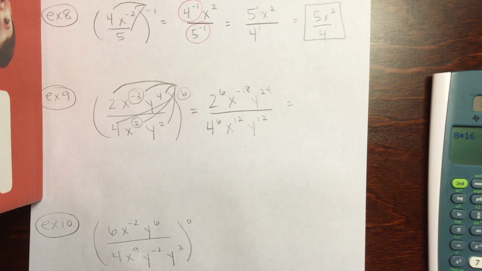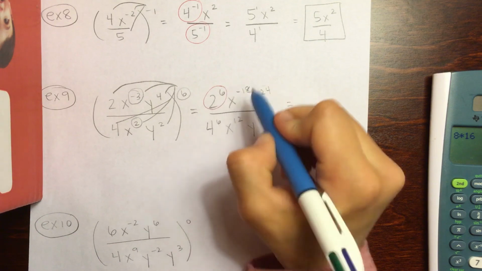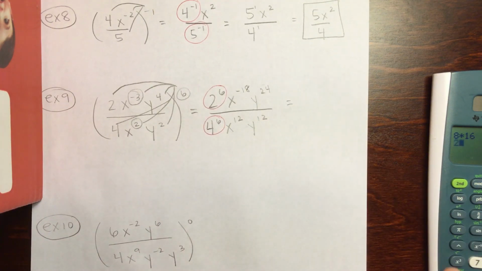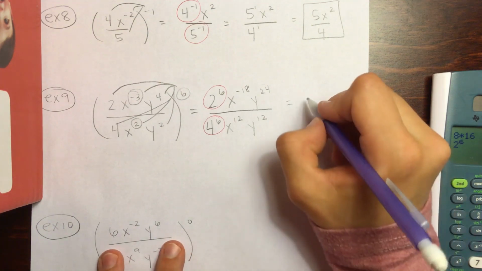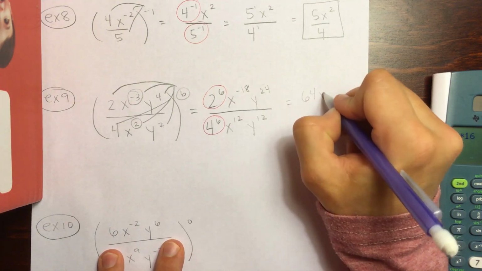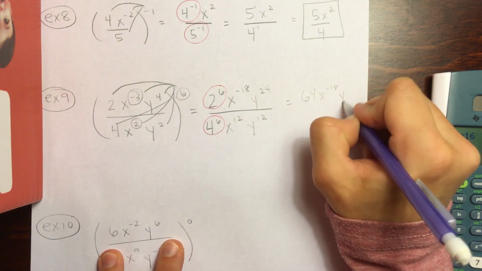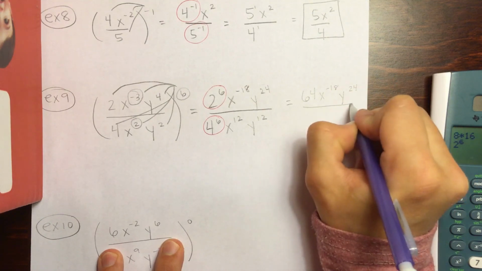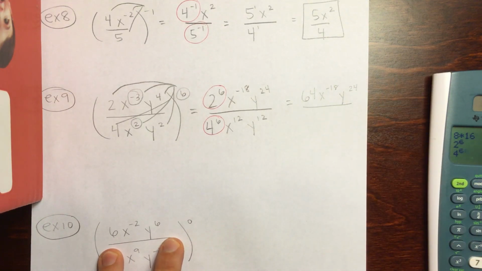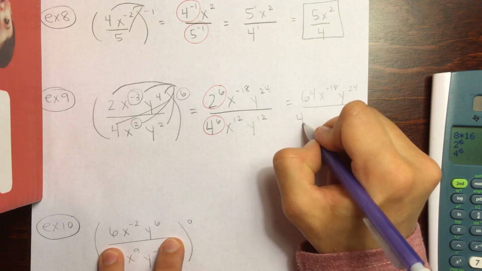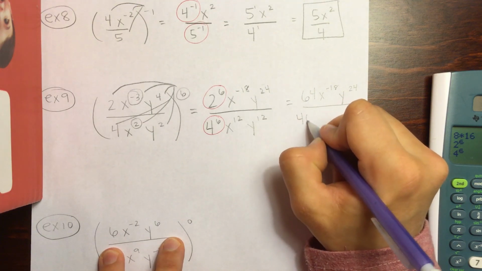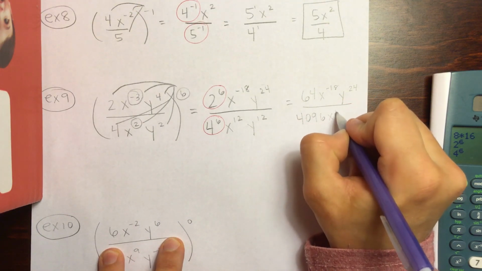I'm going to get rid of these exponents here. So what is 2 to the 6th power? 64. Make sure you don't drop any kind of negative as you're doing this. 4 to the 6th power is 4,096.